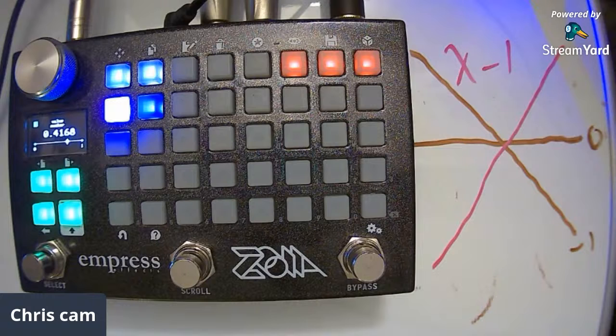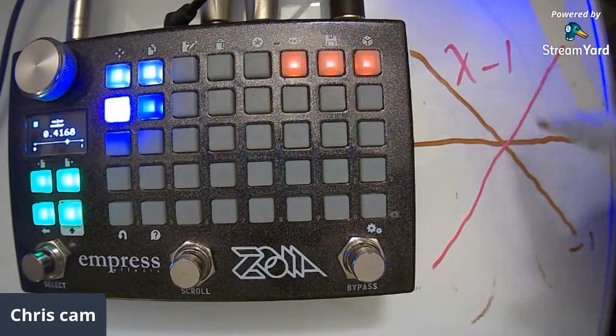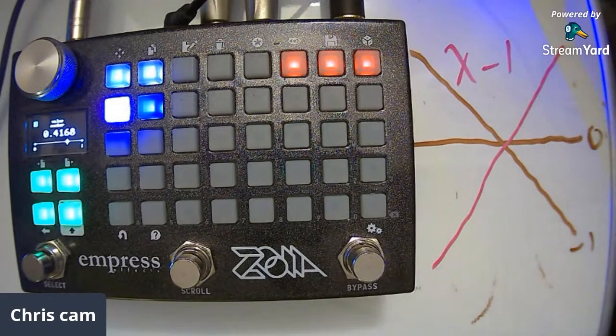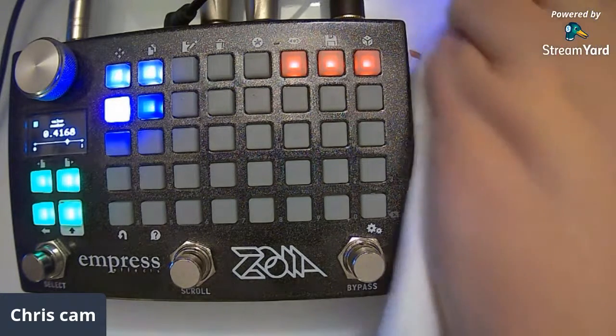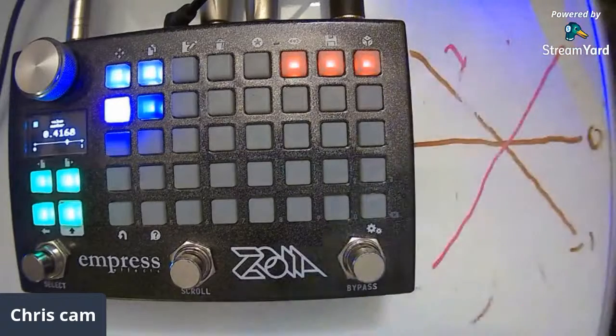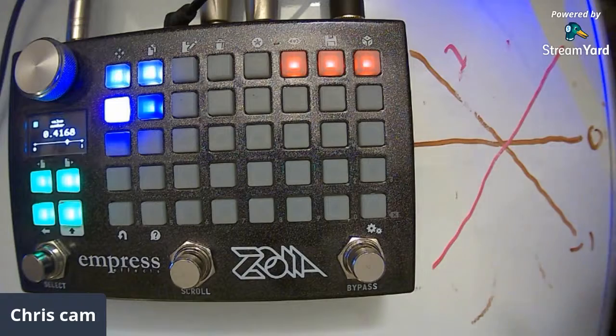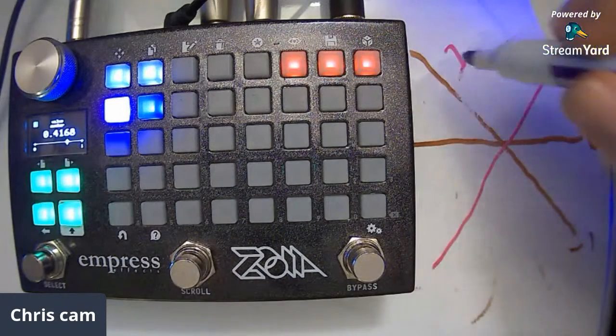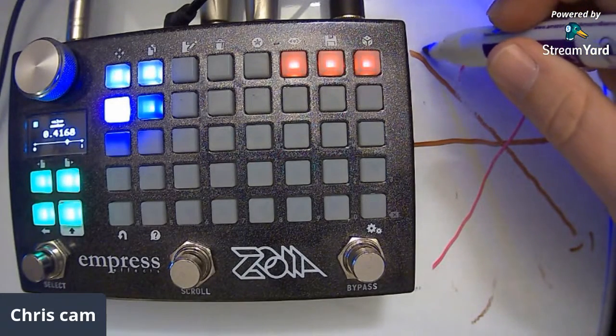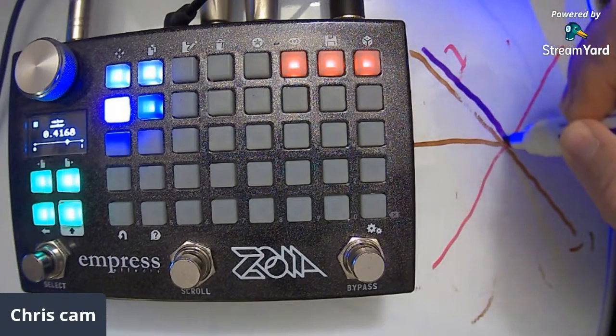So a CV invert will multiply by -1, right? It multiplies whatever you put into it by -1. And the CV rectify basically will multiply anything that's negative by -1.